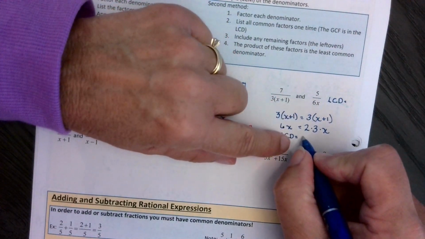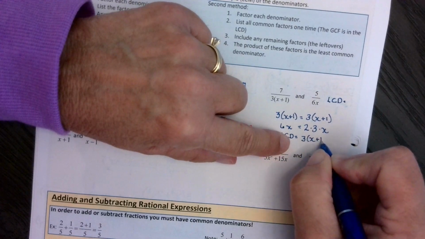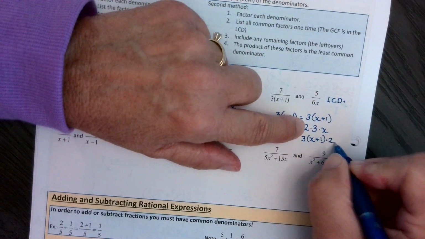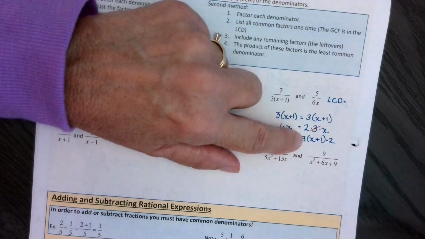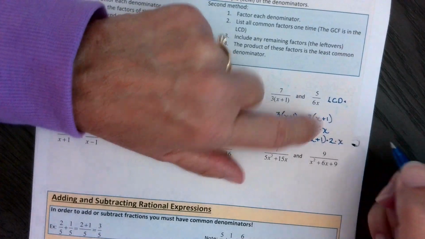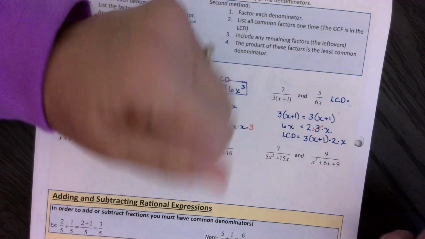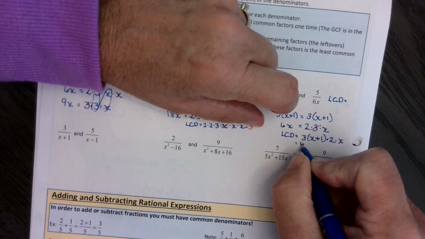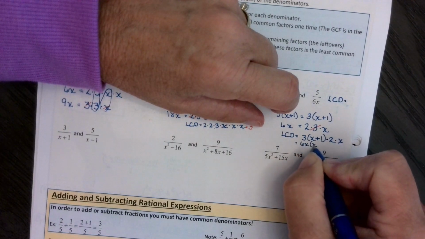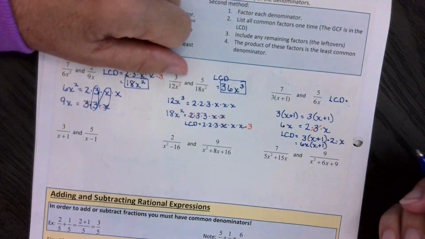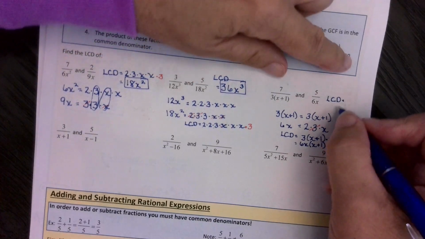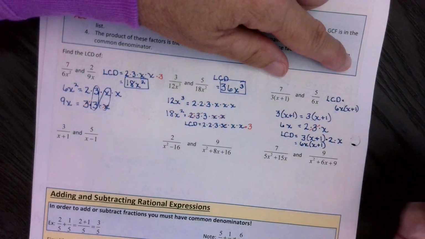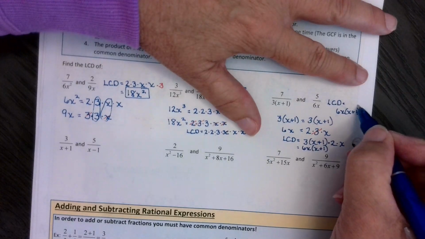Okay, you're going to list the first one, 3 times x plus 1. Then you go to your next one. We do not have a 2, so I need to list that one. We have a 3, so I don't need that one, and we need this x. So now, a couple ways you can write this. I say 2 times 3 is 6, times x is 6x times x plus 1. That is perfectly fine to leave your answer that way, because that's how I'm going to leave mine. Because if I was adding or subtracting this, I might be able to reduce it. So that's how I would write it.